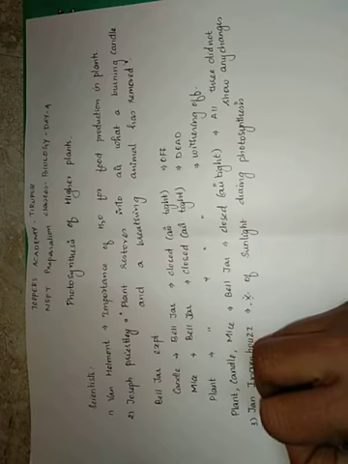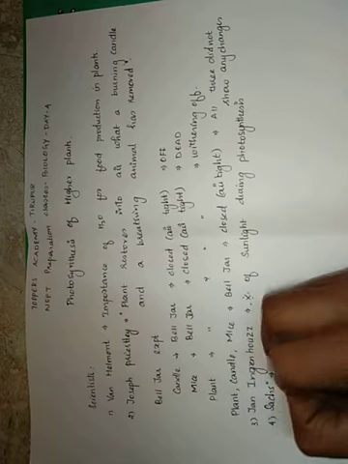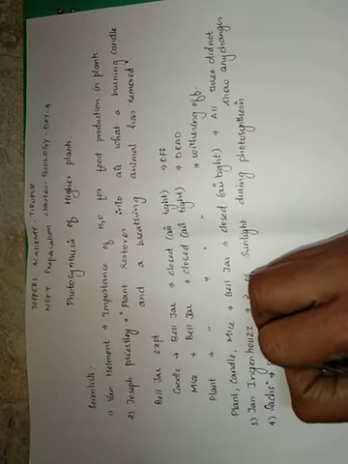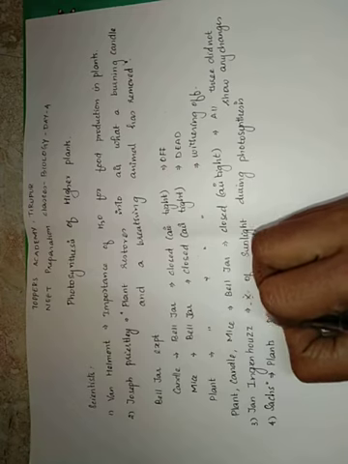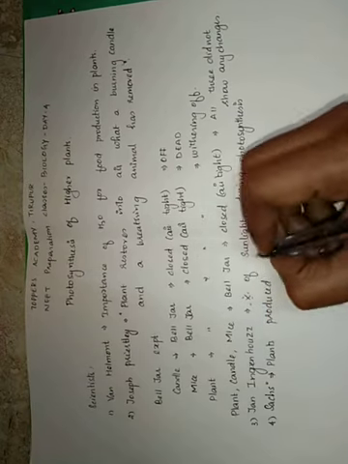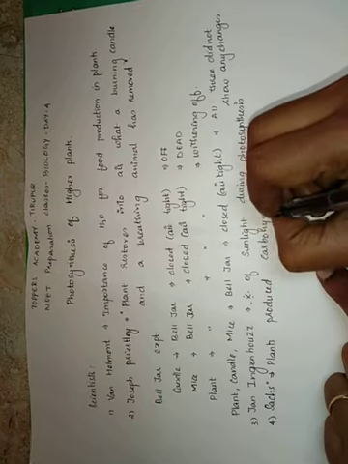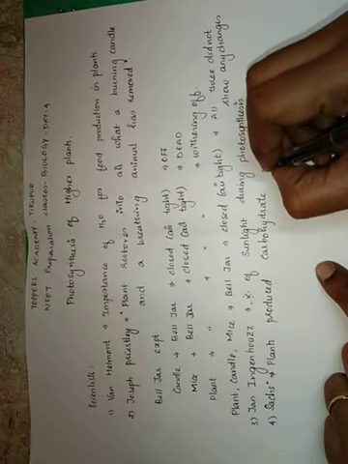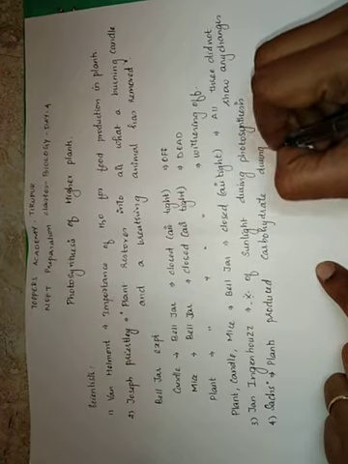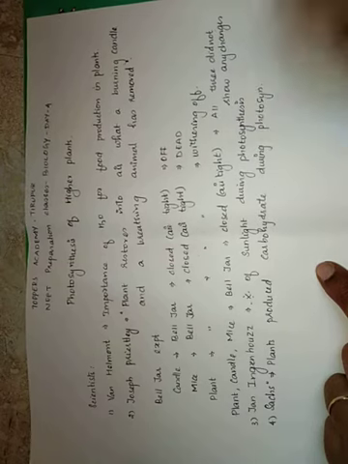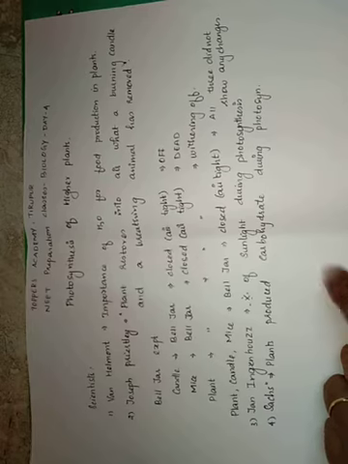The next person was Sachs, and he said plants produced or synthesized carbohydrates during photosynthesis. That is, the food produced was carbohydrates. So that is what was given by Sachs.